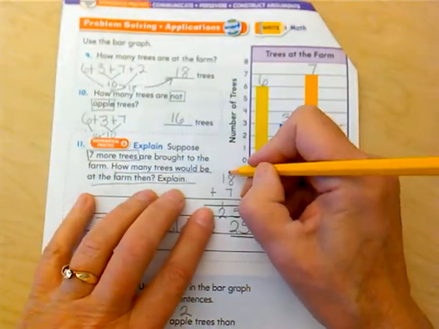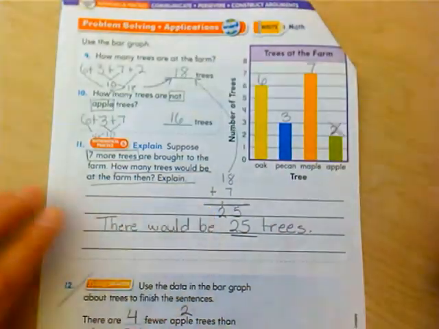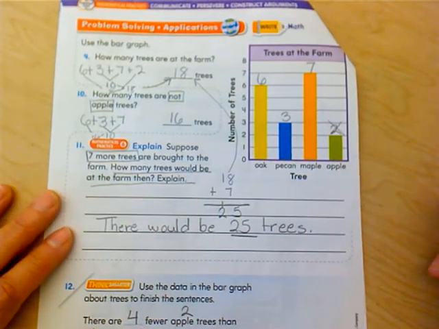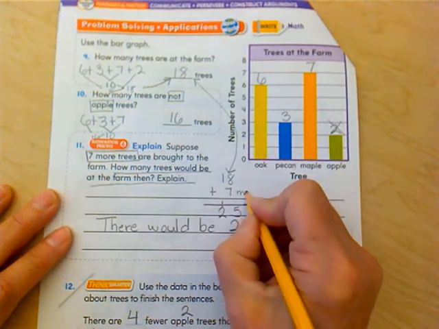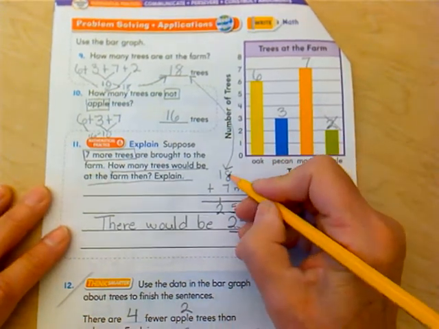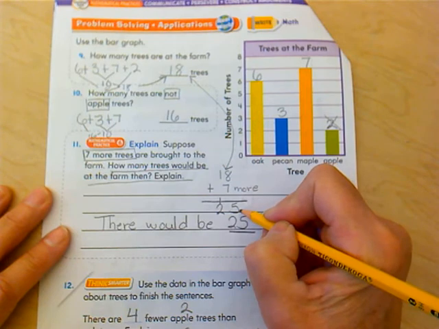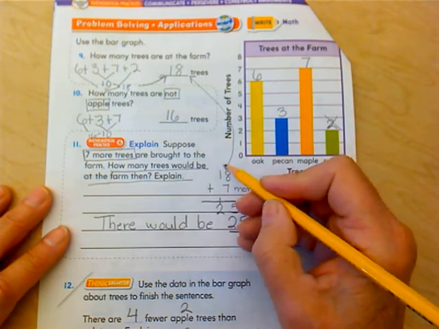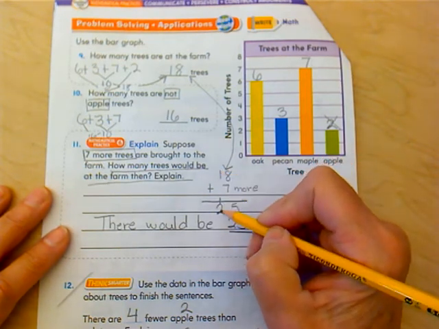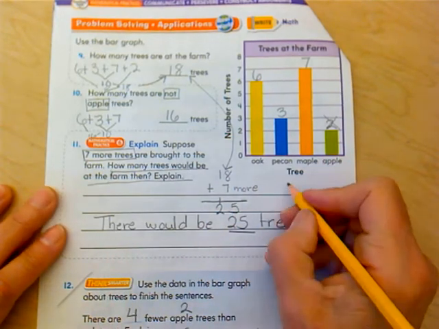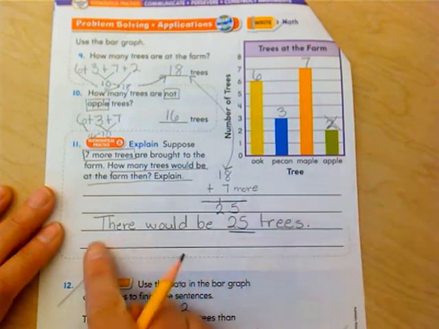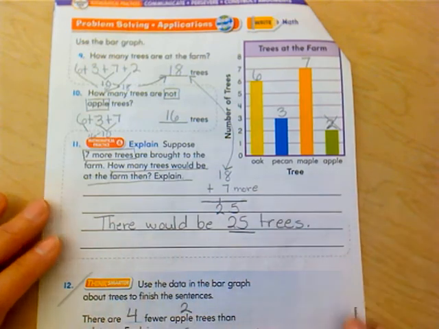Well, I can go right back up to this answer because that told me that there were a total of 18 trees, and I'm bringing on 7 more. Well, this is a piece of cake. 8 ones plus 7 ones is 15 ones, composing a new 10. 1 ten plus 1 ten gives me 2 tens. There would be 25 trees, and I'm hoping that you remembered to write your answer out in word form.